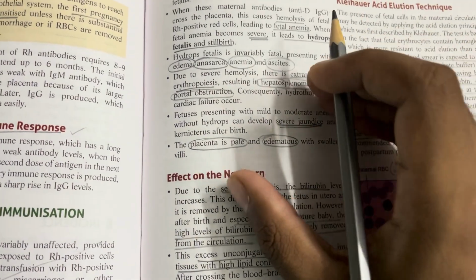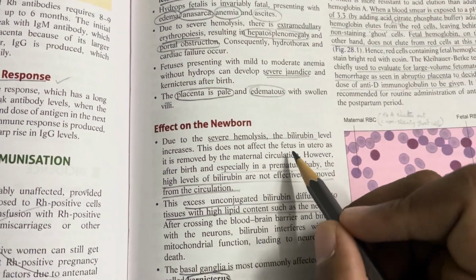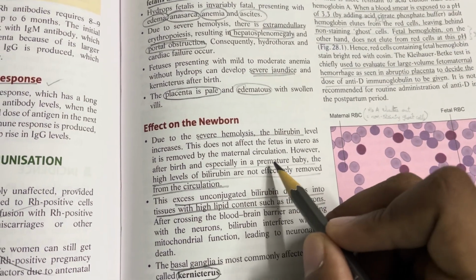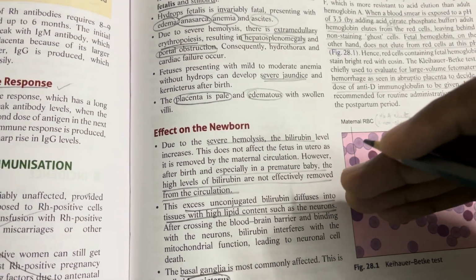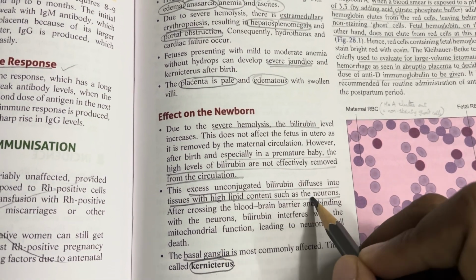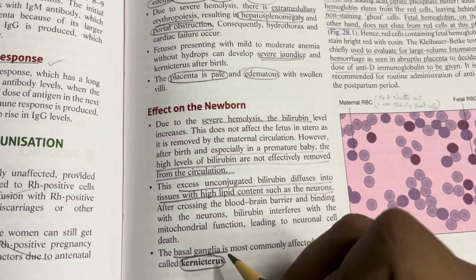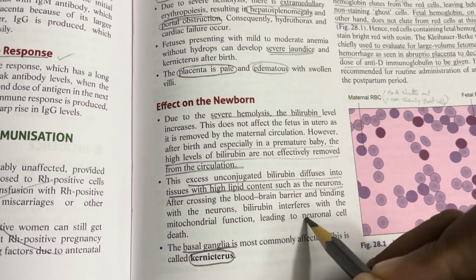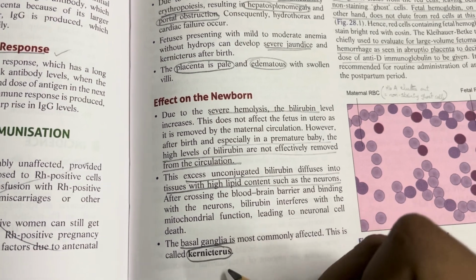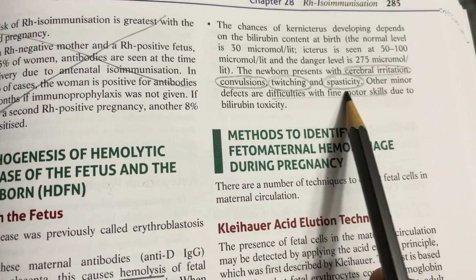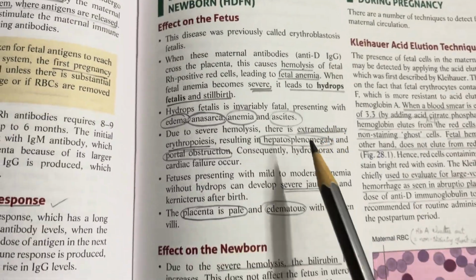Because of severe hemolysis, the bilirubin level increases. In a premature baby, the bilirubin is not cleared from the circulation. So the excess unconjugated bilirubin diffuses into the tissues with high lipid content, such as the neurons. It crosses the blood-brain barrier and affects the mitochondrial function, leading to neuronal cell death. The basal ganglia is most commonly affected, so that leads to kernicterus. The baby presents with cerebral irritation, convulsions, twitching, spasticity, and difficulties with fine motor skills.